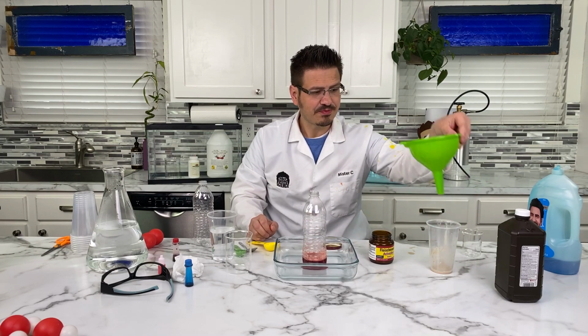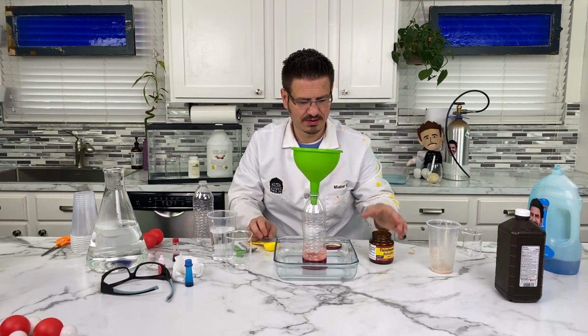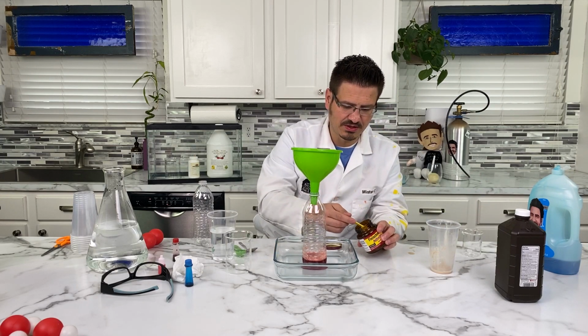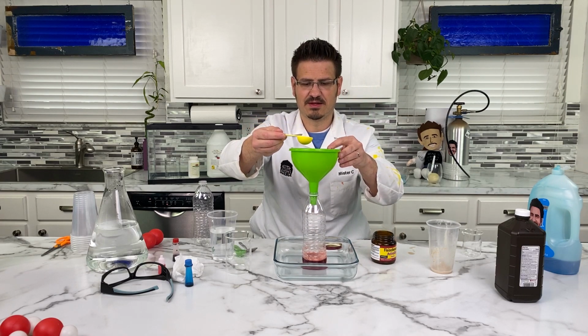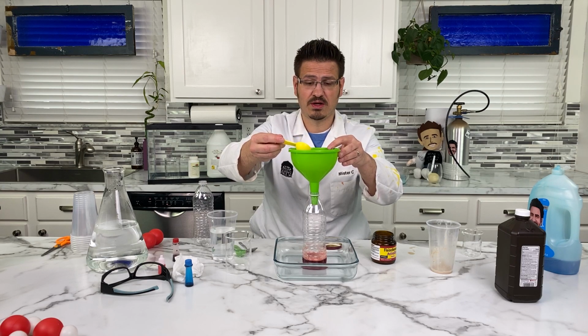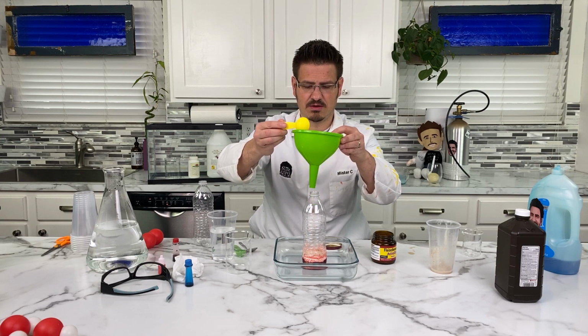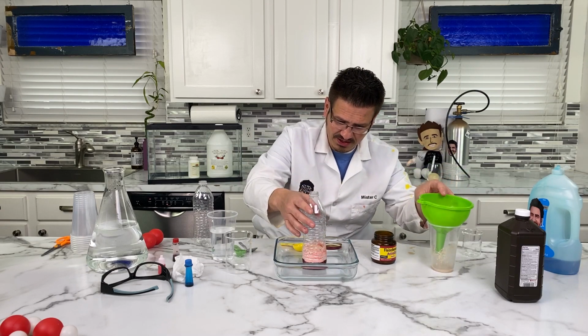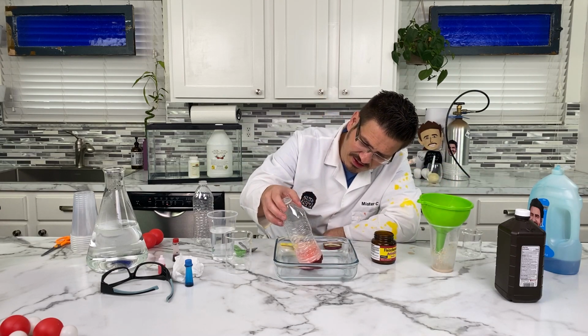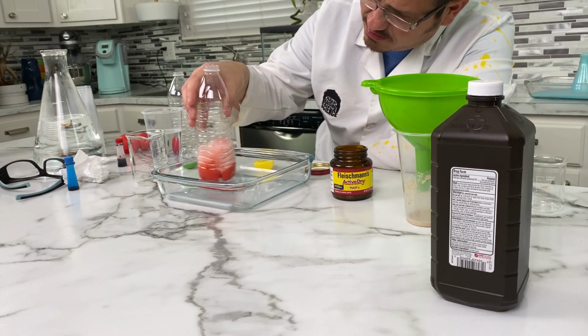All right, here we go. I'm just going to do a scoop of this and just put it in. In 3, 2, 1. Oh, it's doing it a little bit. I'm going to stir it up. I'm going to mix it up a little bit, see what happens.